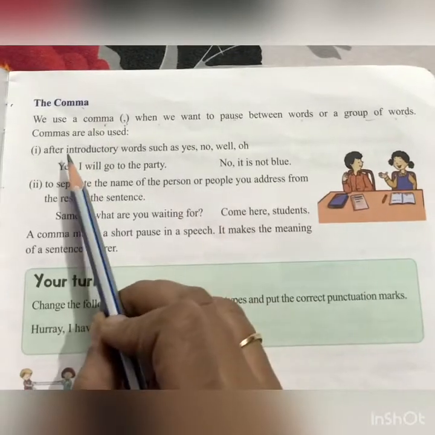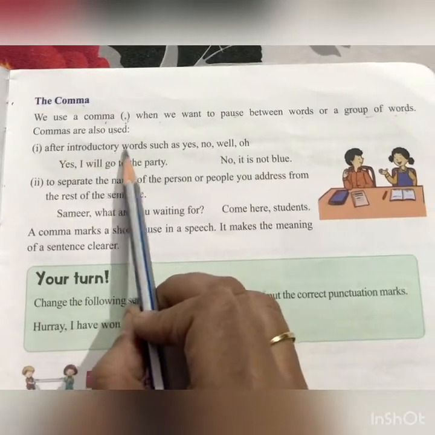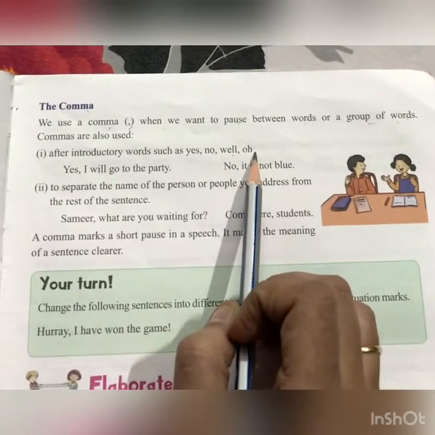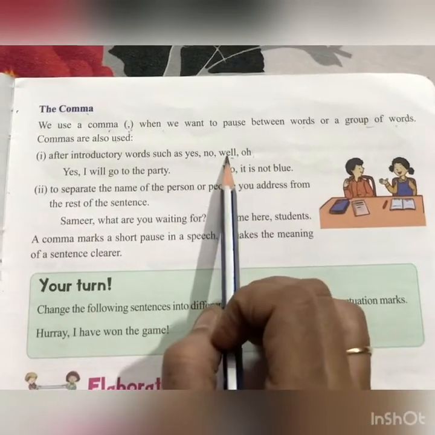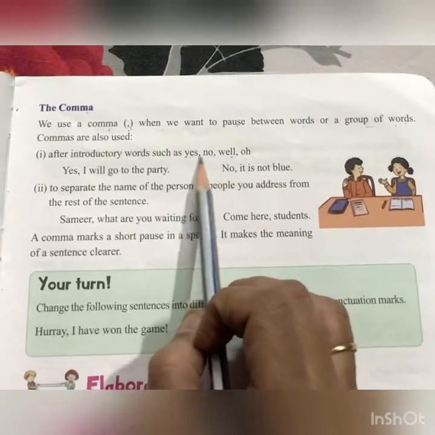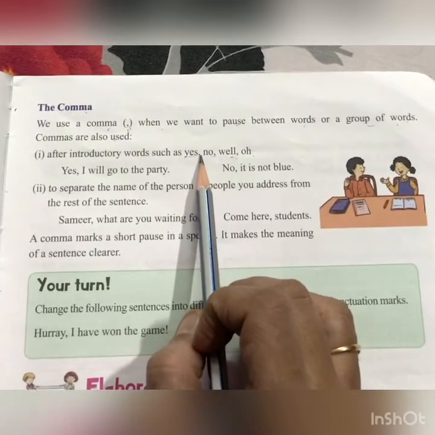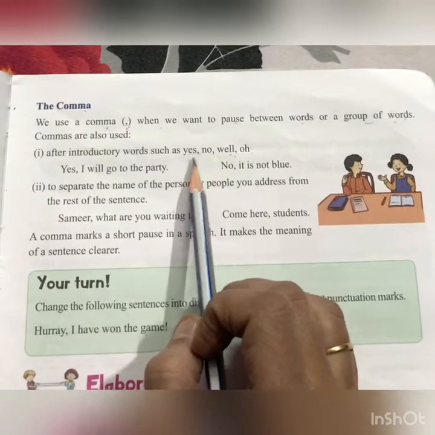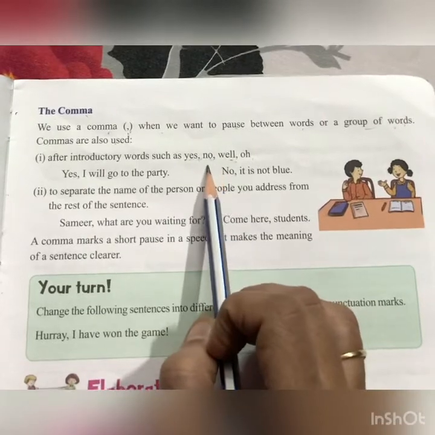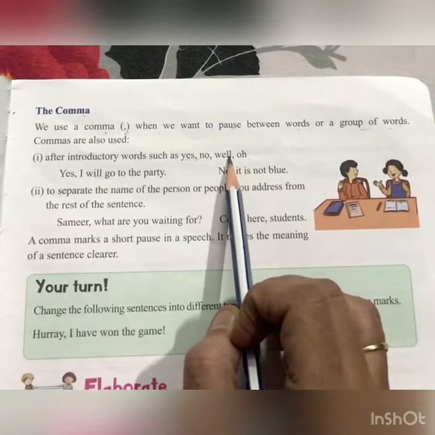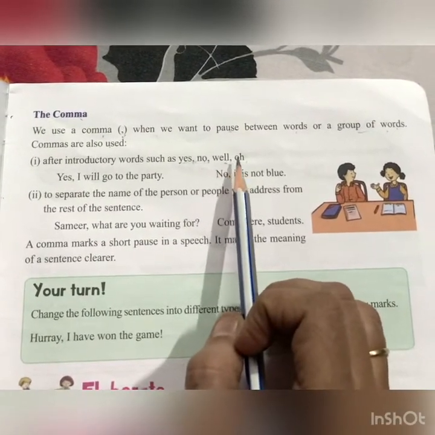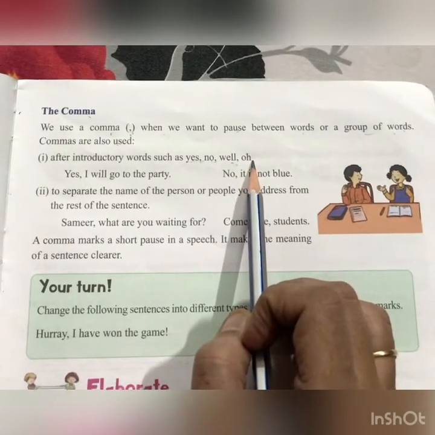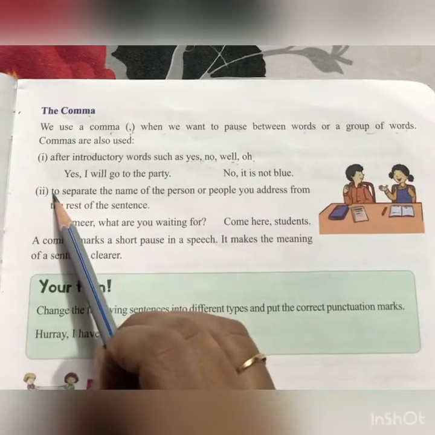Now let's see the example. After introductory words such as yes, no, well, oh. So here also we always put comma. So wherever you are using such words, always put comma after them. If you are using yes, then put comma after it. If you are using no, put comma after it. If you are using well, then put comma after it. And when you are using oh, then also you put comma. Next, where you put comma?